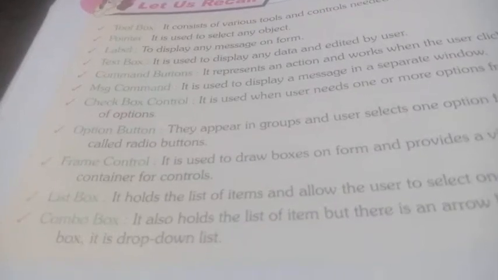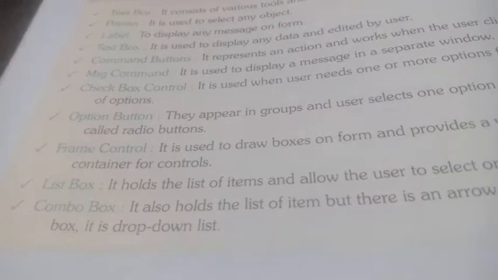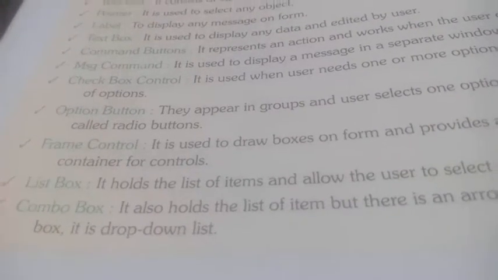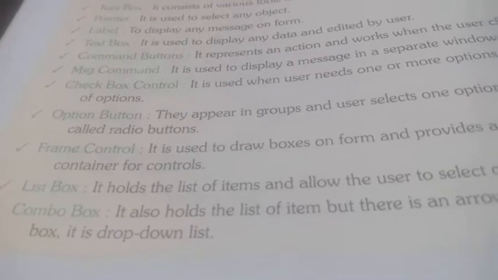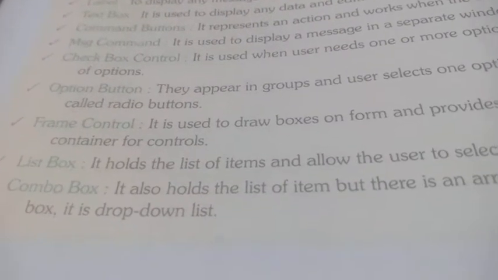So why do we use these controls? Just because Visual Basic is a graphical user interface. So all the things are visible on the screen. So these controls are needed to display the text. Okay, so this is about your chapter.